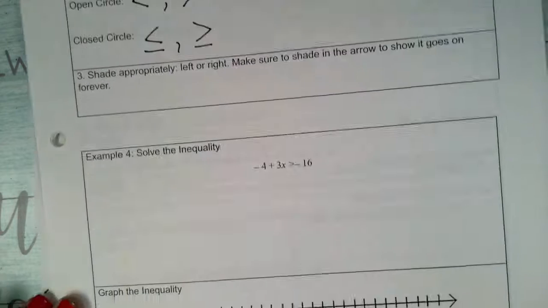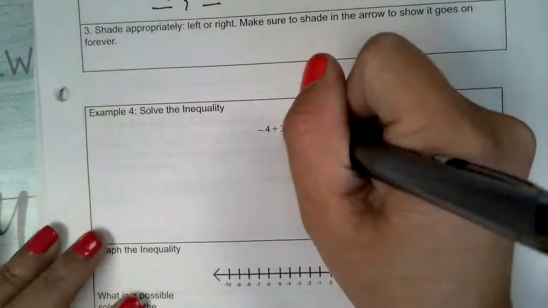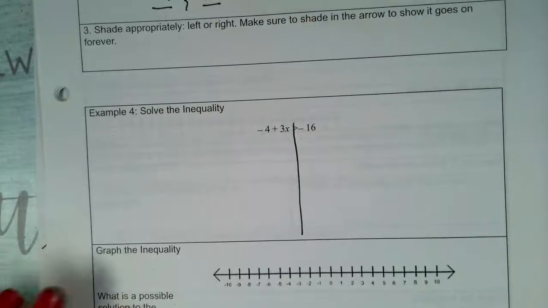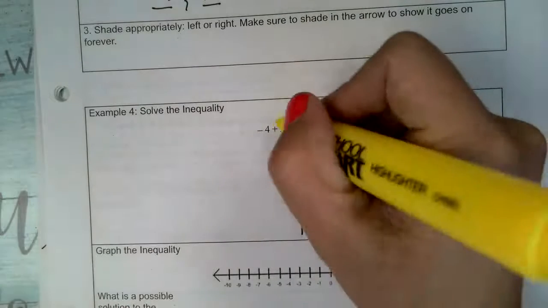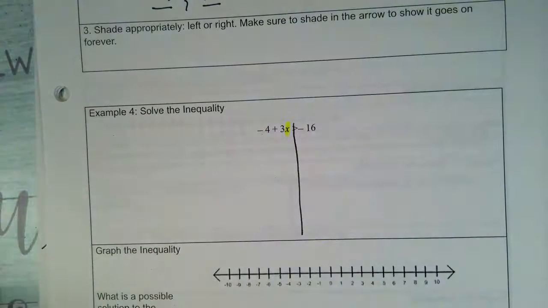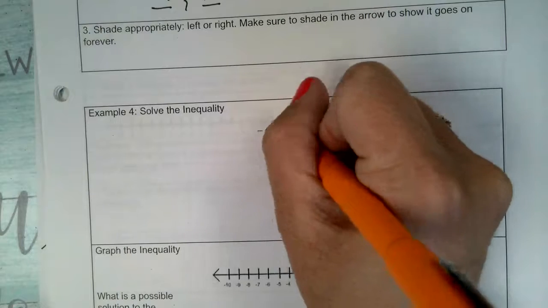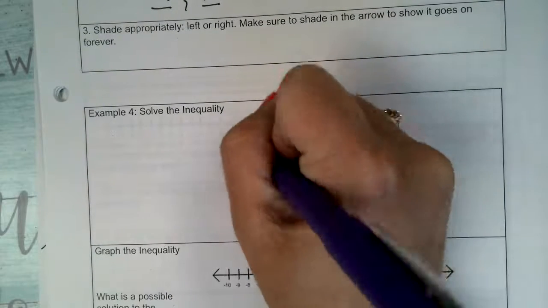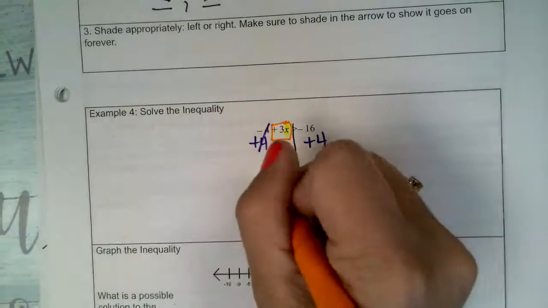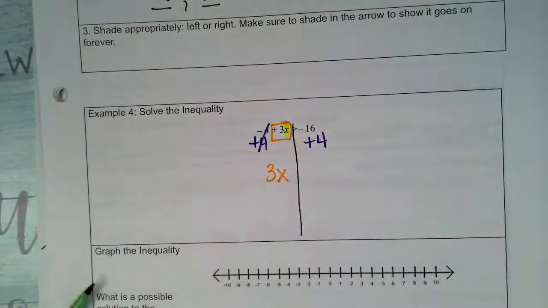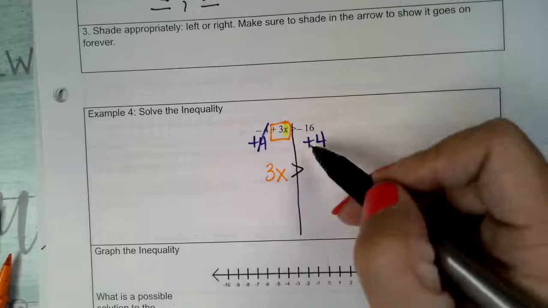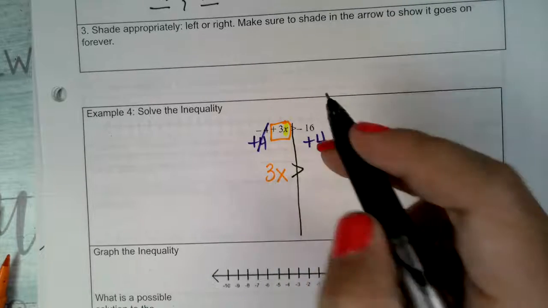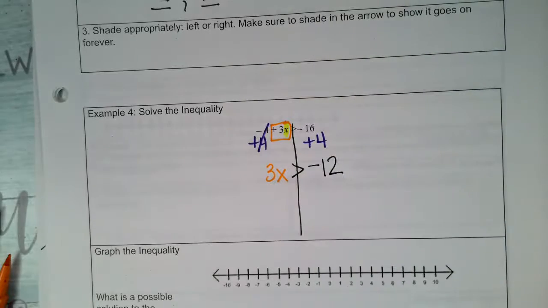So example number 4. I'm going to draw my line down my equal sign. And I'm going to get rid of the minus 4. In order to get rid of that minus 4, because the x is what we're trying to get by itself, and it's attached to the 3, I'm going to add 4. So when I add 4, please watch your signs, because this 3x just gets dropped down. I'm going to drop down my inequality of a greater than symbol because I did not multiply or divide by a negative. And then it's negative 16 plus 4 is negative 12.